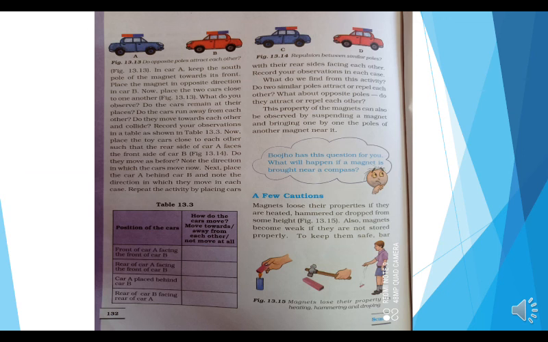Now place the toy cars close to each other such that the rear side of car A faces the front side of car B. Do they move as before? Note the direction in which the cars move now. Next, place car A behind car B and note the direction in which they move in each case. Repeat the activity by placing cars with their rear sides facing each other. Record your observations in each case.